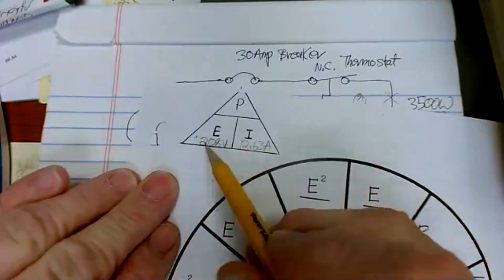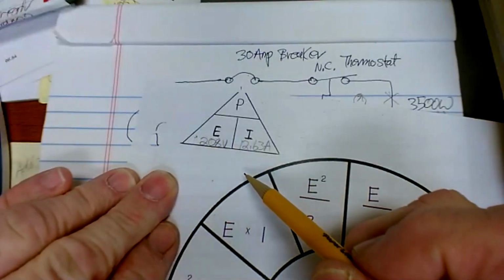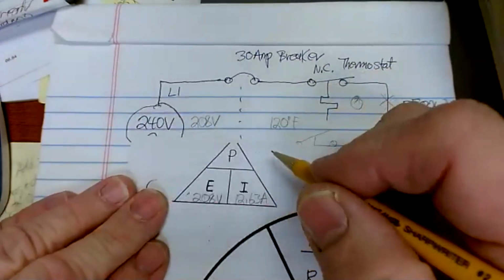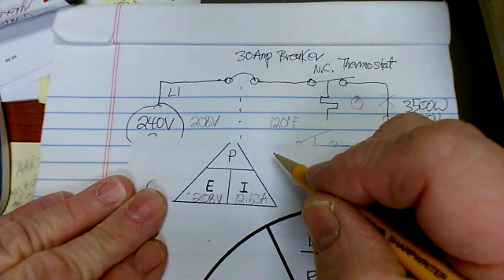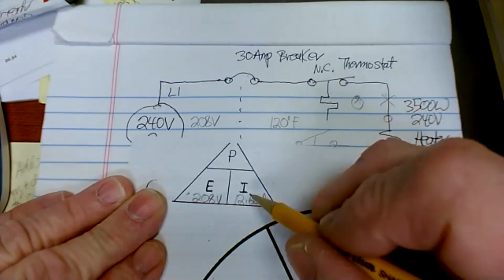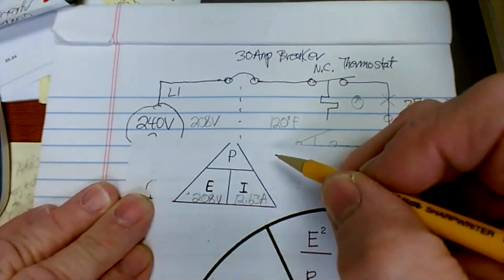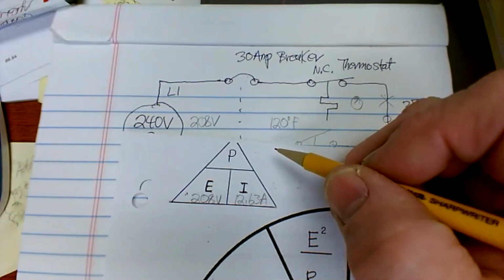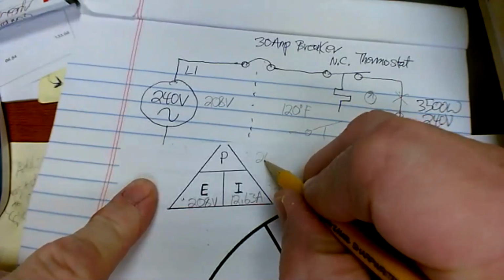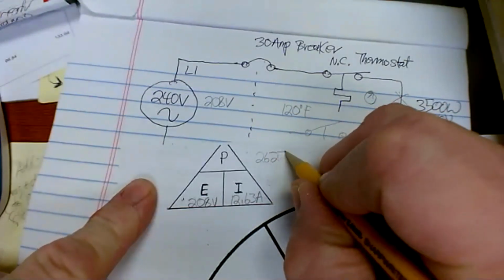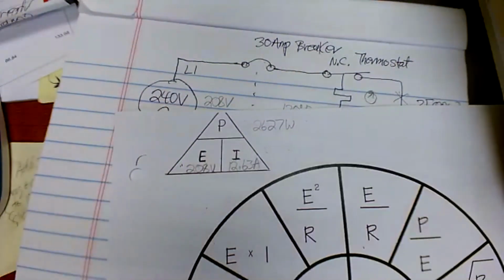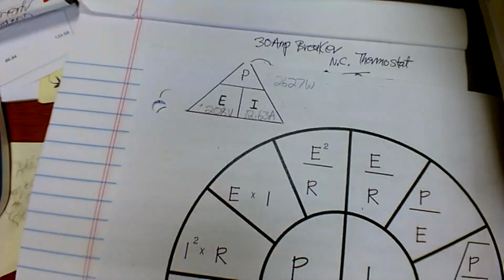So what do you come up with here? 208. How much? What was the amps? 12.63. 2,627. Yeah, watts. And let's just see how close that is to what's actually stamped on there.